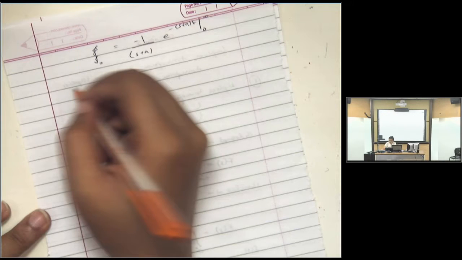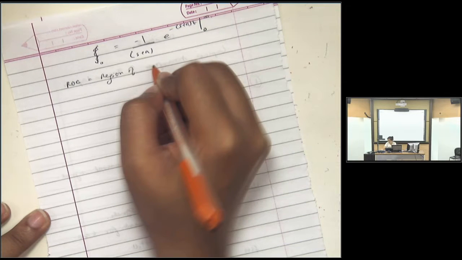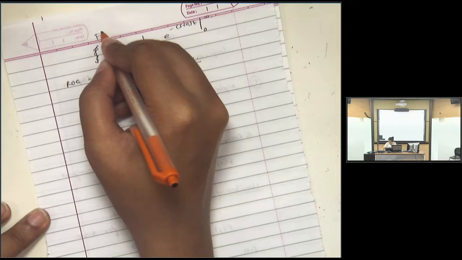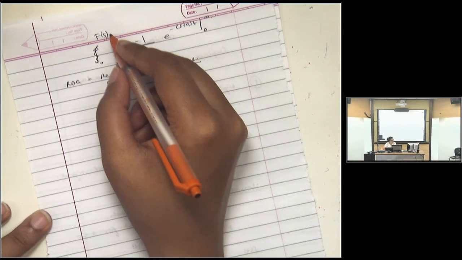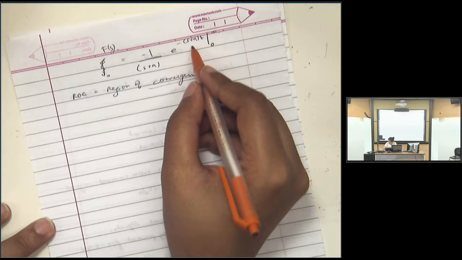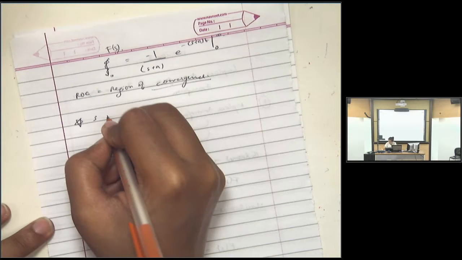Now when we talk about Laplace transform, we have a term called ROC, that is region of convergence. Region of convergence only means whenever this integral F of s is finite. It's not going to infinity, it's converging to some finite value. Okay, so how do we find the region of convergence in this case? This is just a constant term, and do not forget that s is complex over here.